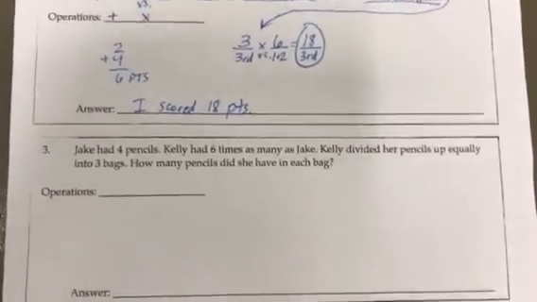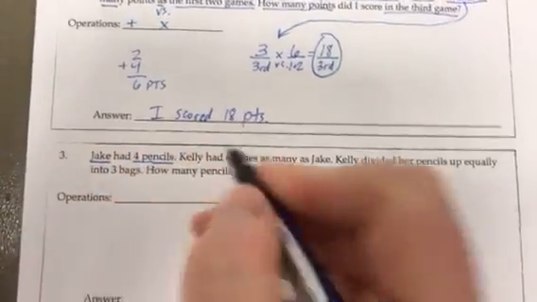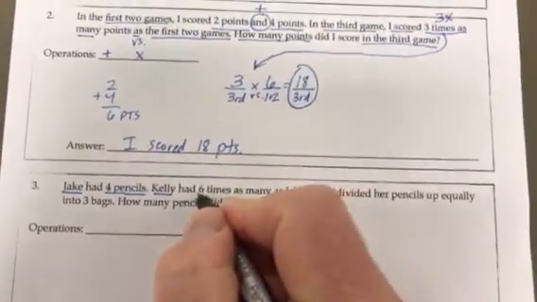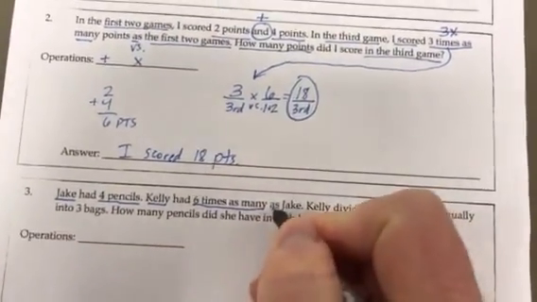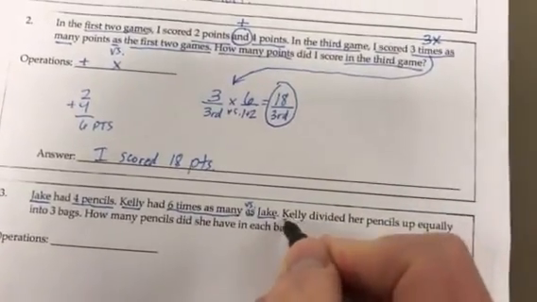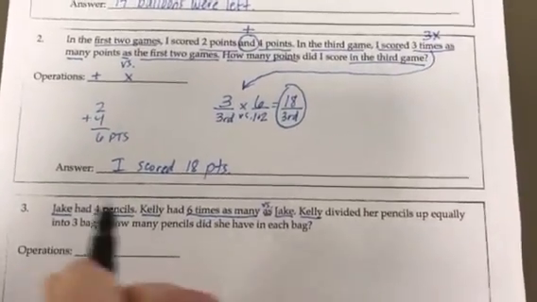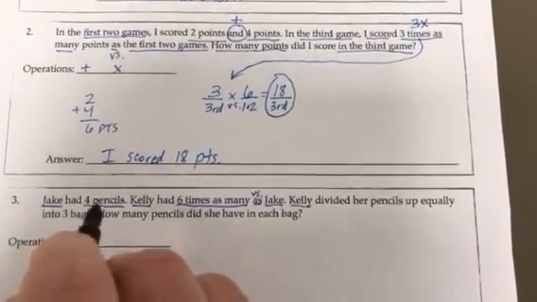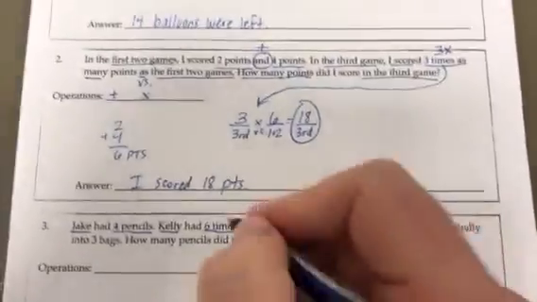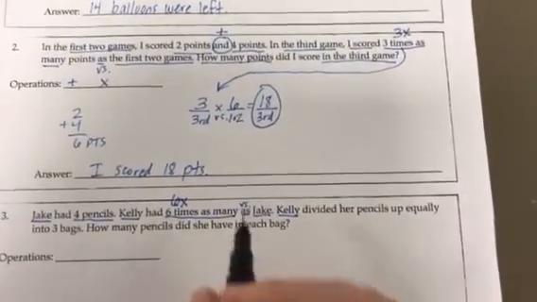Jake had 4 pencils. That's obviously important. We definitely care. Jake, 4 pencils. Kelly had 6 times as many as Jake. There's a little versus again. Before we even get to the rest, the smart thing we're doing is realizing: 4 pencils, times as many. Right away, let's put 6x. So we know we're doing multiplication.